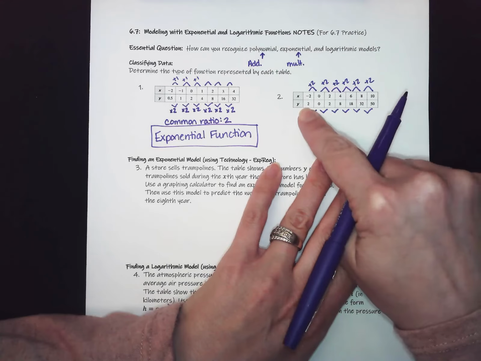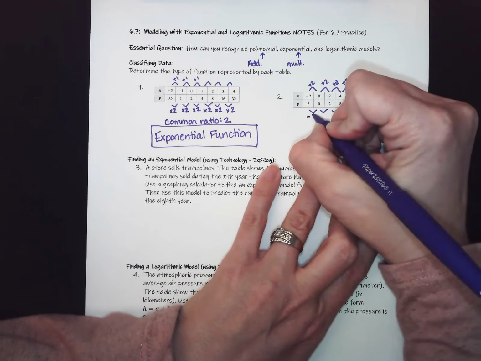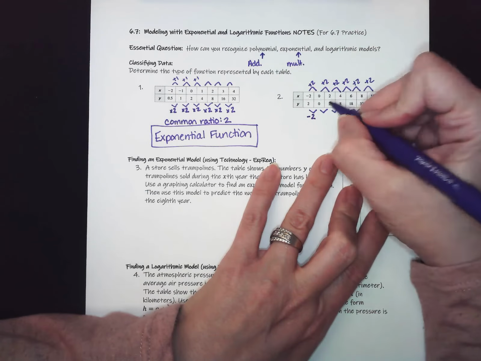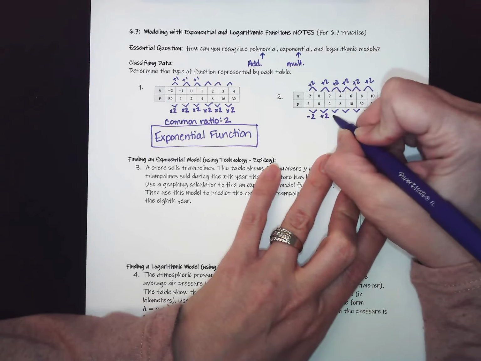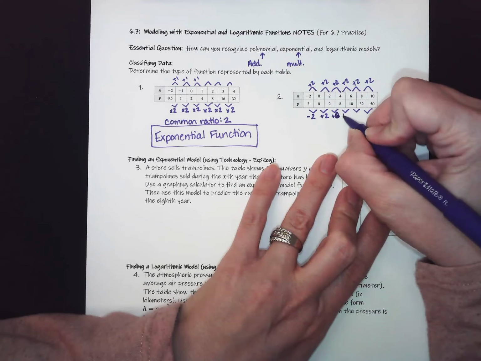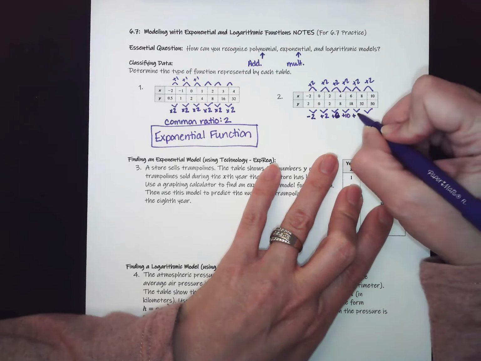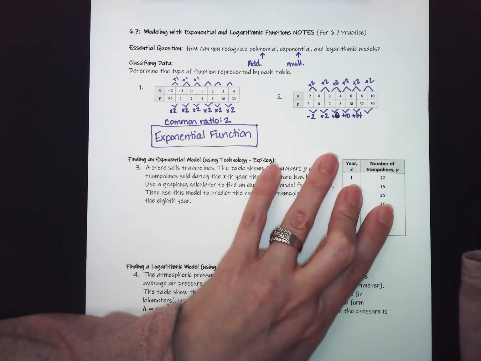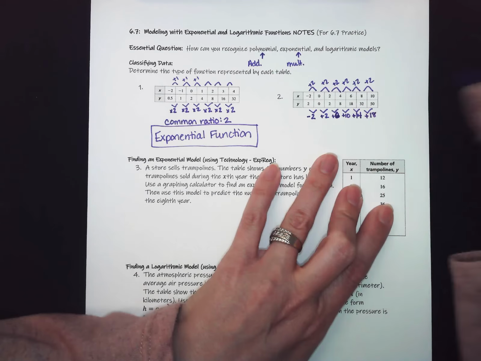So if I have 2 plus something that gets me 0, I think that's a minus 2. 2 minus 2 is 0. 0 plus 2 is 2. 2 plus 4 is 8. I'm sorry, 2 plus 6, hello. 8 plus 10 is 18. 18 plus 14 is 32. And 32 plus 18 is 50.